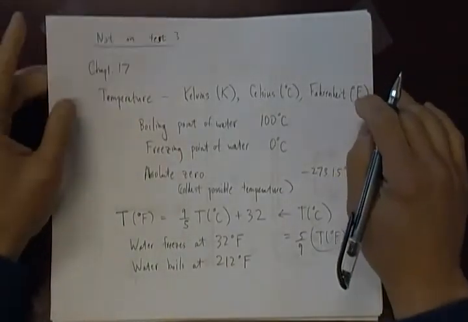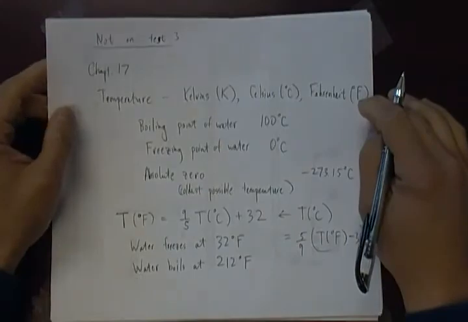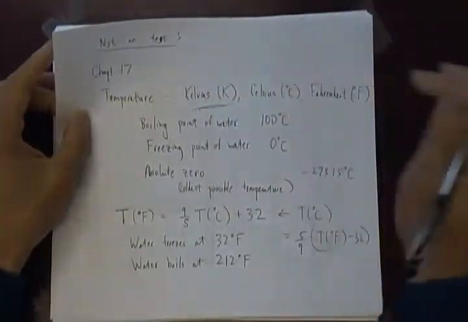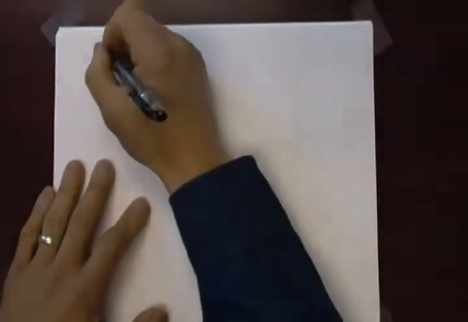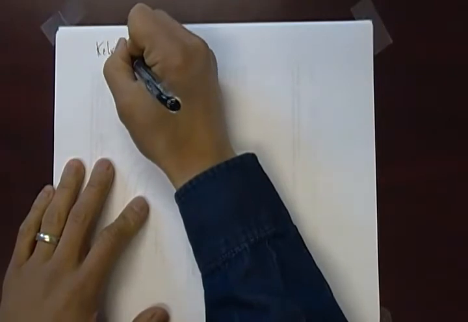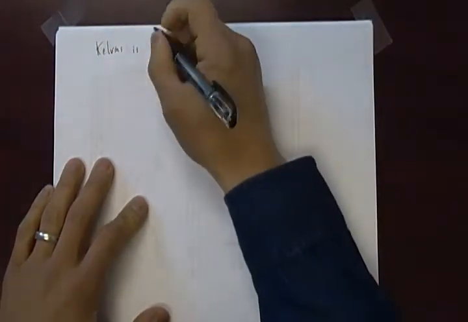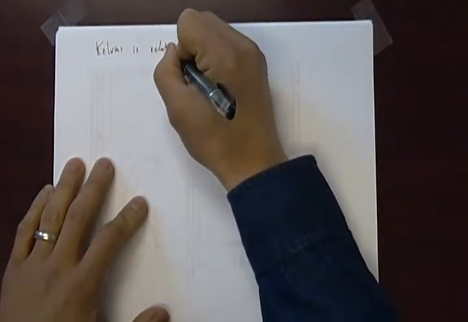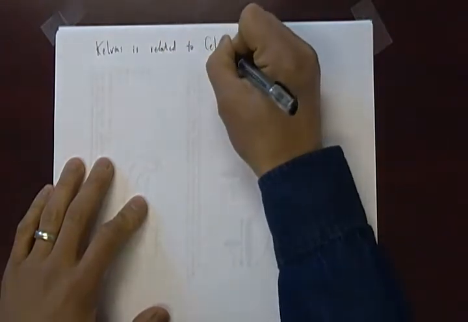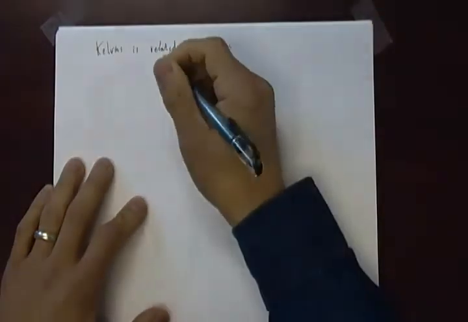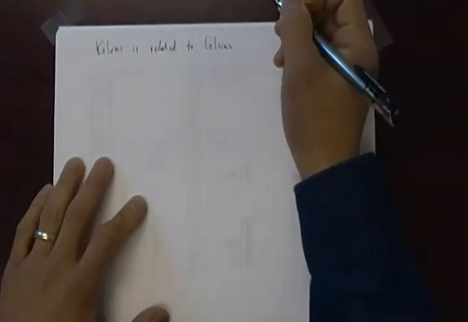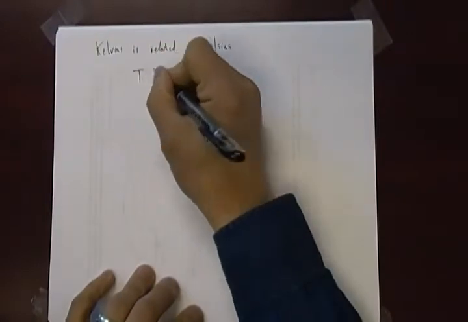Now, what about kelvins? We've talked about Celsius and Fahrenheit. Kelvins is related to Celsius in a very simple way. You just add the number 273.15 to the temperature in Celsius.